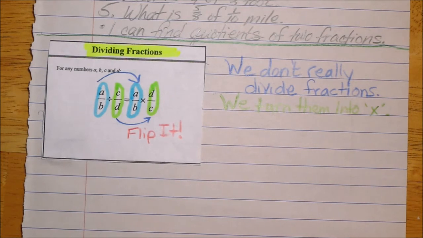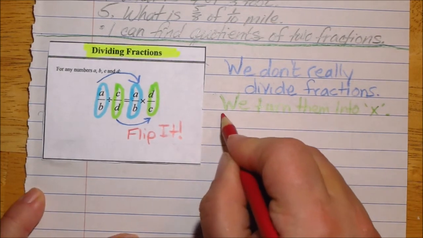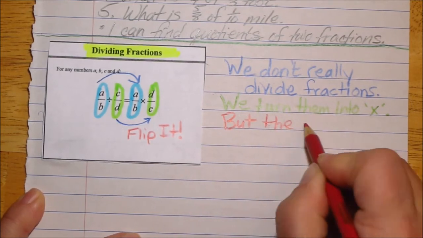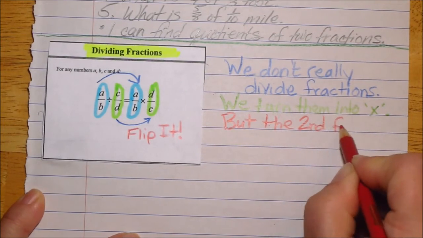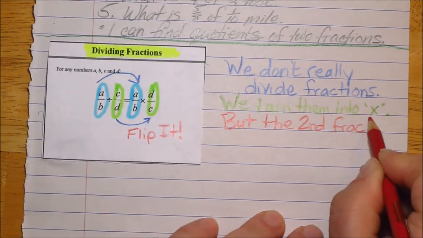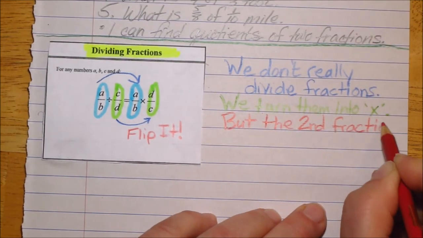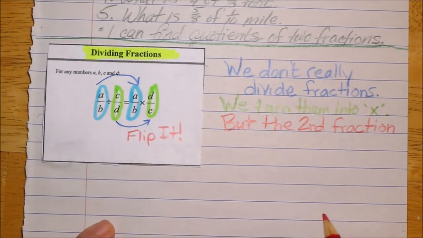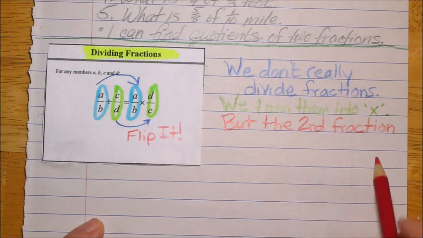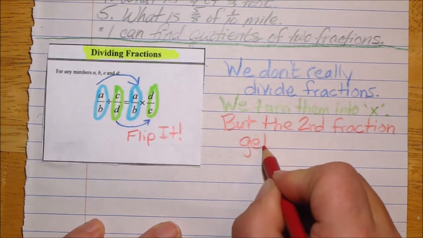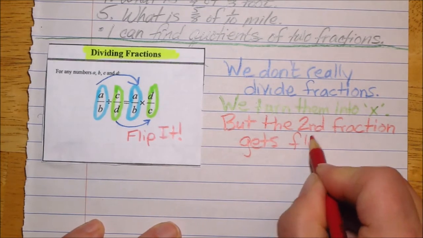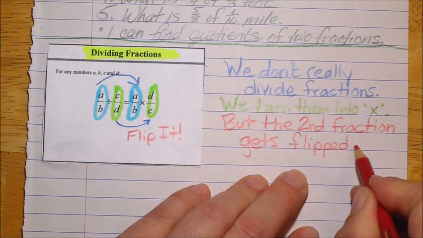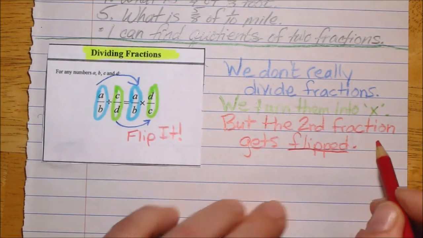But, and with my red pencil, but the second fraction. And I'm just saying second fraction because that's how they're going to be ordered for this lesson. But we should remember that second fraction, what I really mean is the divisor, the fraction doing the dividing. The second fraction gets flipped. Okay? The second fraction gets flipped. That's what we talked about over here.